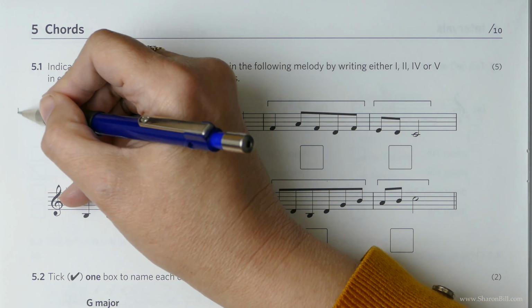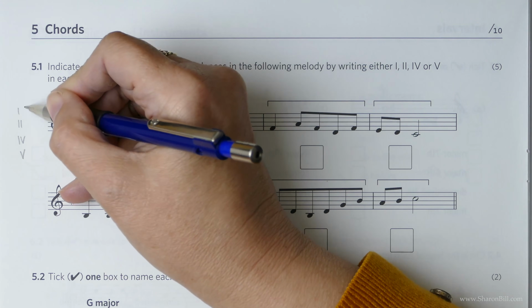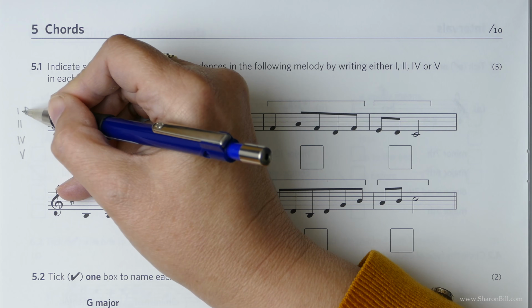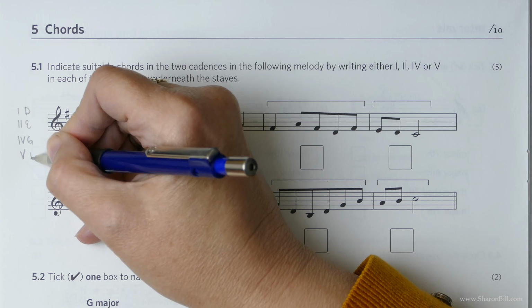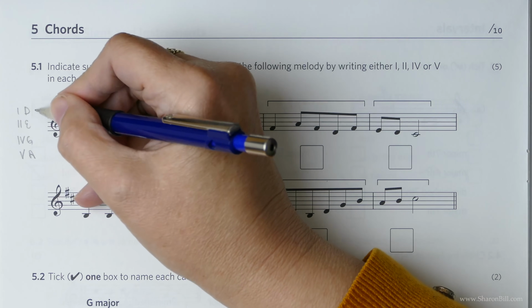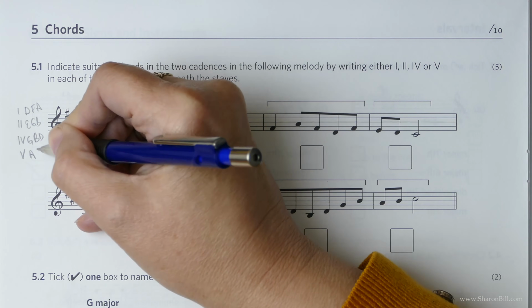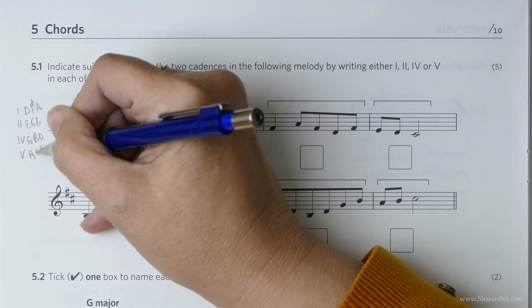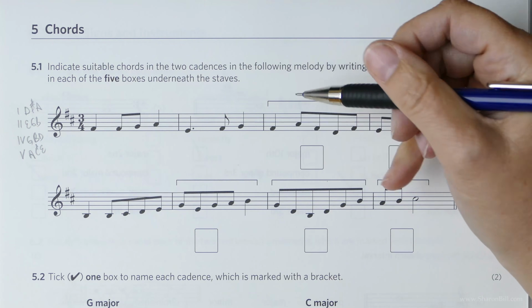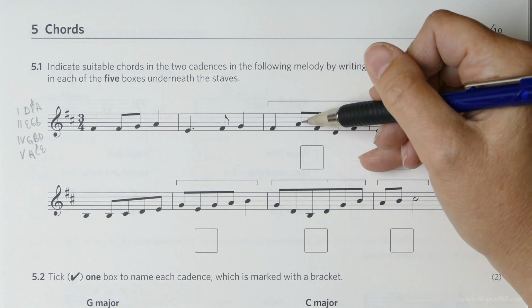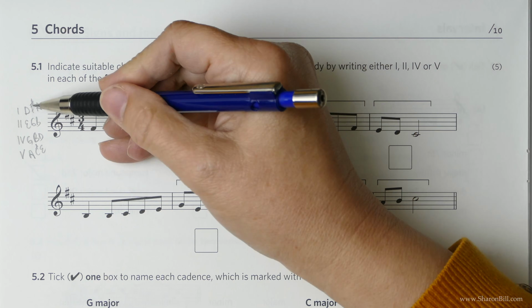So chords 1, 2, 4 and 5 in D major, so D will be our tonic, the basis of chord 1: D, E, F, G, A. Then we build our triads: D, F, A; E, G, B; G, B, D; A, C, E. Of course it's F sharps and C sharps, but your key signature will deal with all of that. So what notes have we got here? F sharp, A, F sharp, D. So we've got D, F sharp, A, chord 1.